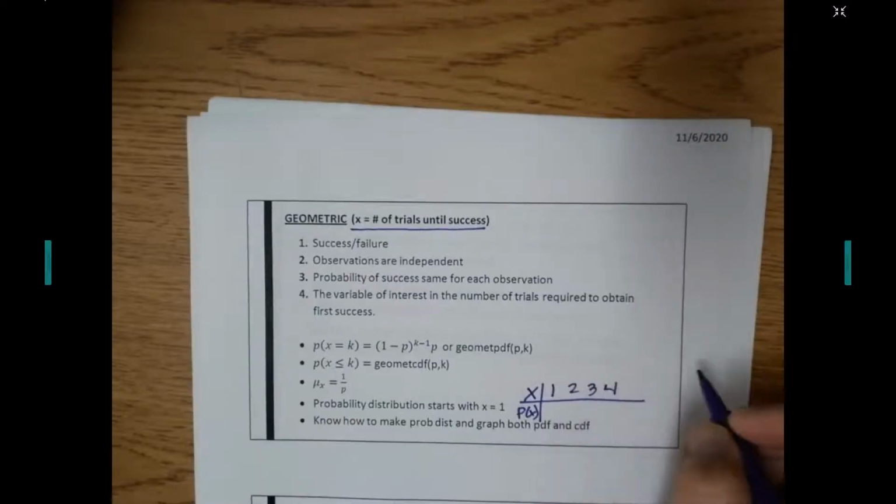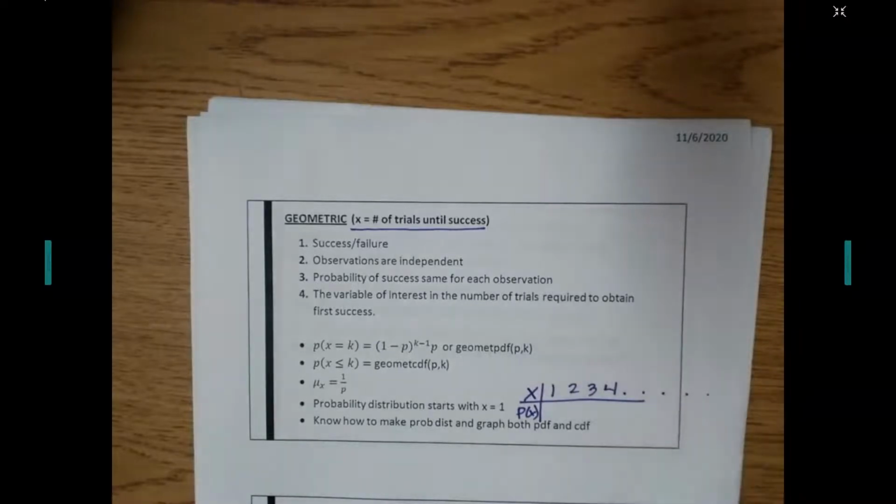Also, unlike binomial, I don't have an ending. There is always a possibility it takes another trial until the success happens. And so I'm going to have an infinite distribution. And so because of that, all of these probabilities are going to approach the sum of 0. But there's always a possibility, while it gets very small as you get further out, but there's always a possibility it takes one more trial to get to that success.